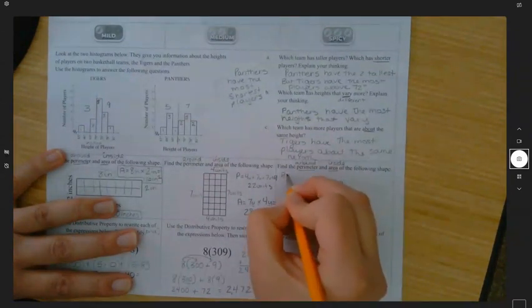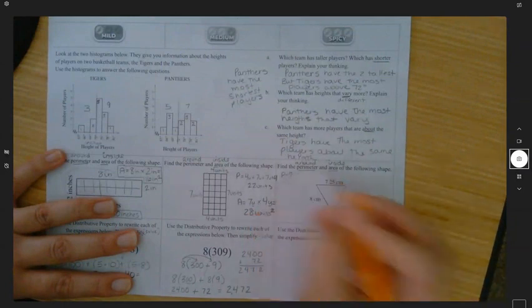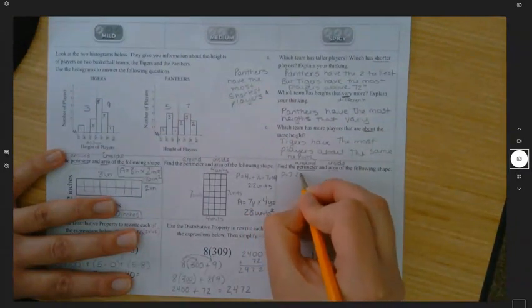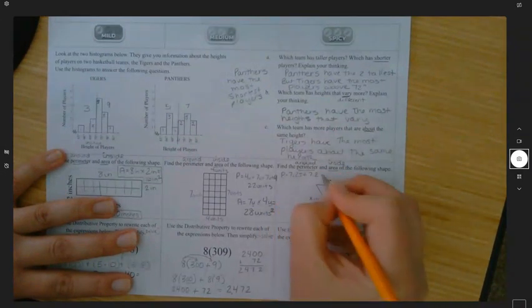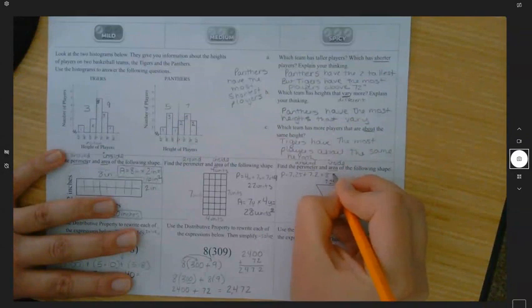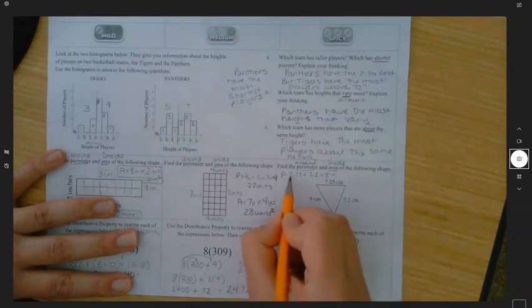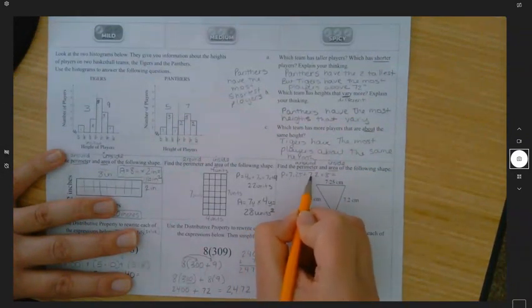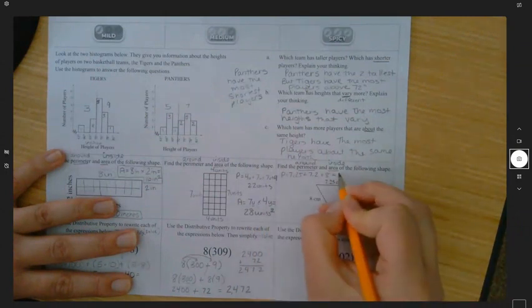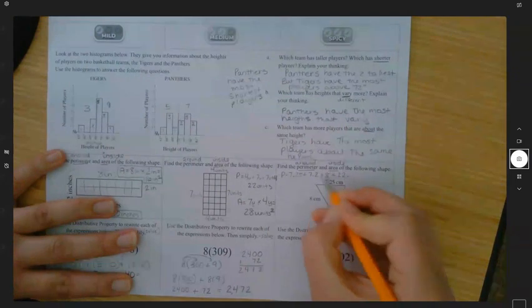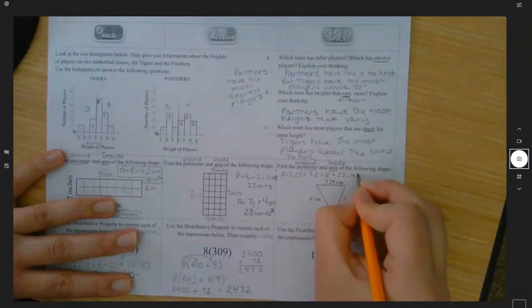So perimeter is equal to 7.25 plus 7.2 plus 8. So we have 7, 14, 22.45 centimeters is our perimeter.